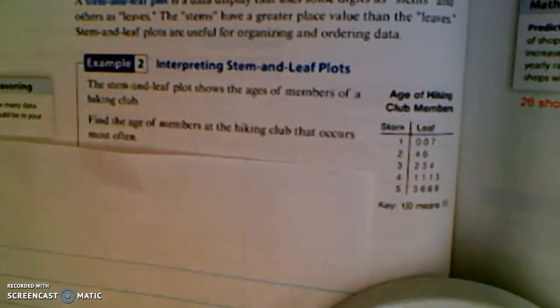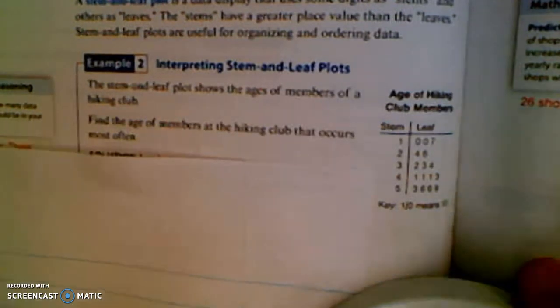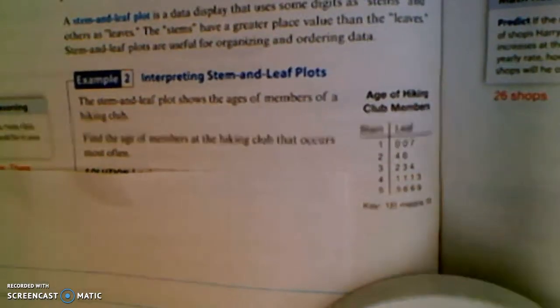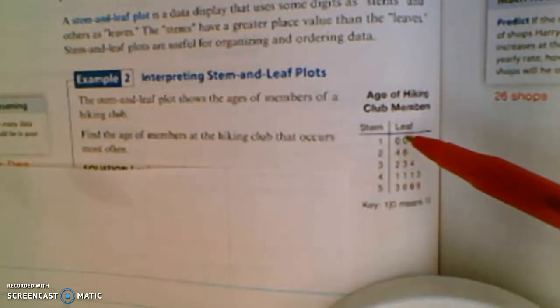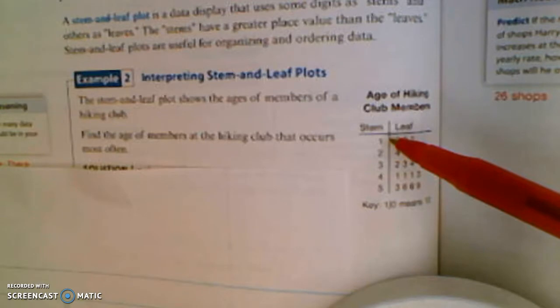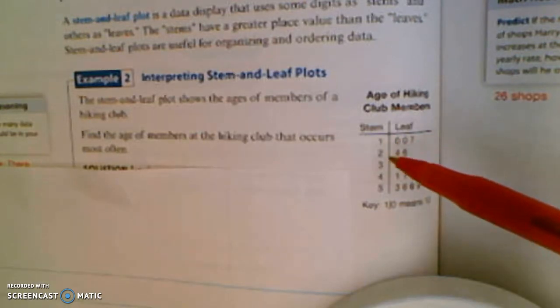Second type of graph we're going to look at today is the stem and leaf plot. So the thing a stem and leaf plot is very useful for is organizing data. So in a sense, it arranges it from least to greatest and kind of organizes it in clusters a little bit.